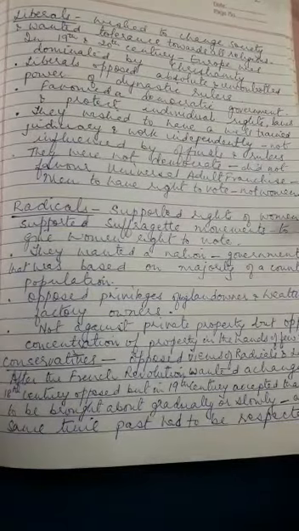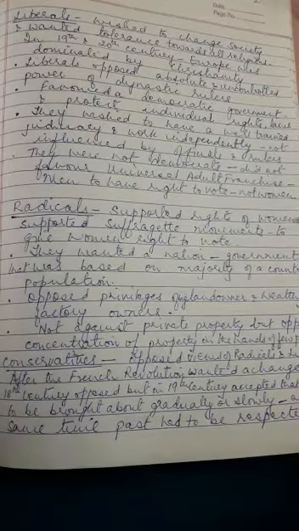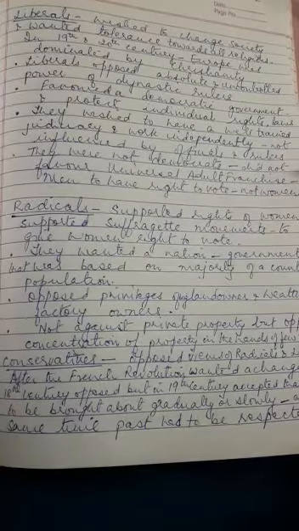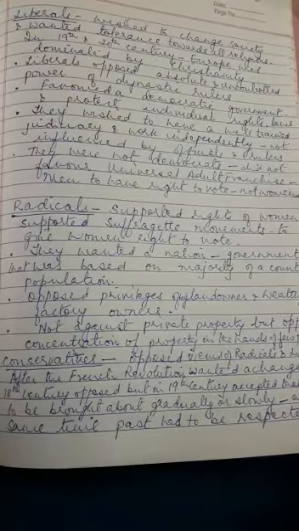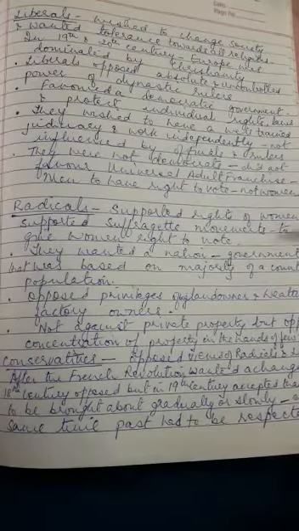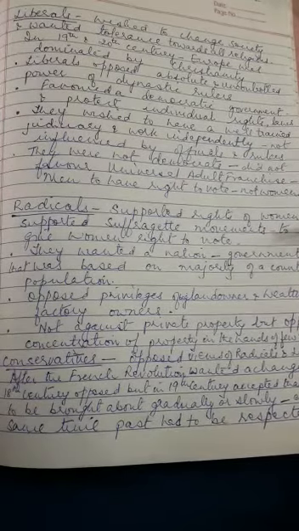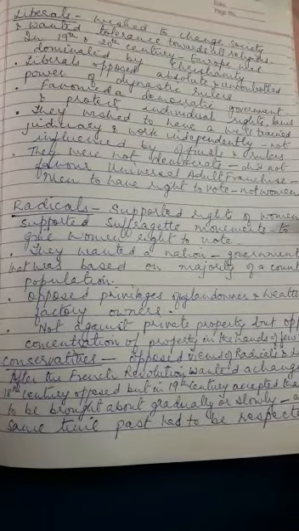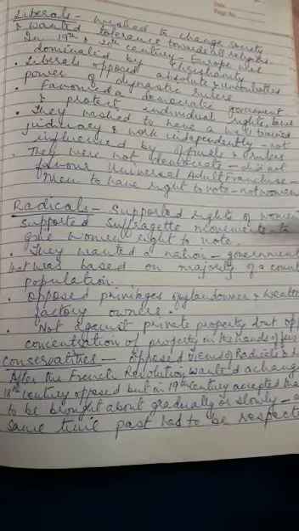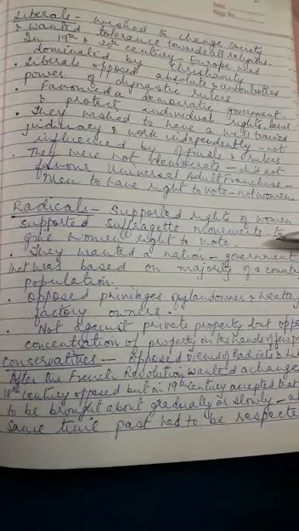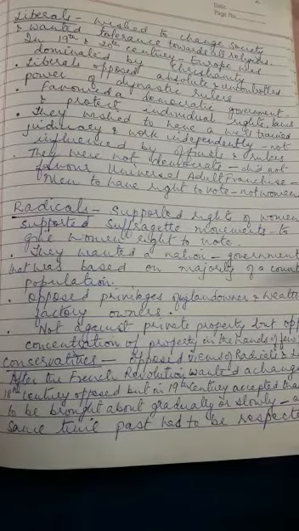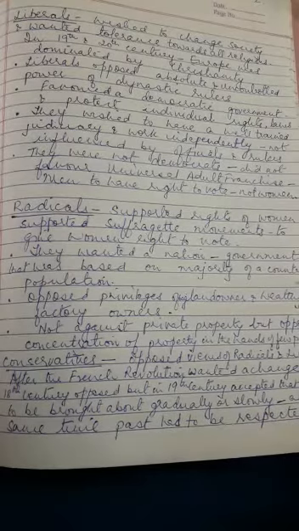Now radicals, they supported the rights of women. On one hand we see that liberals did not favor or support that women should be given the right to vote, whereas the radicals supported the rights of women also. In fact, they supported the suffragette movement, that is, that women should be given the right to vote. So that was their support to the women. Then they wanted a nation. What kind of a nation? That is a government that was based on the majority of a country's population.